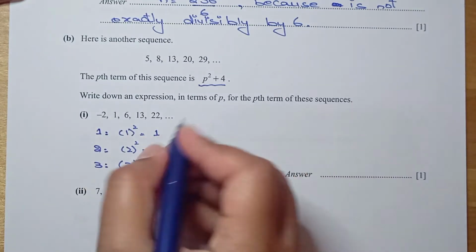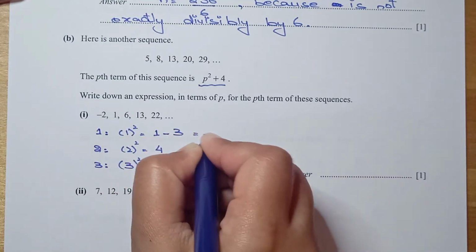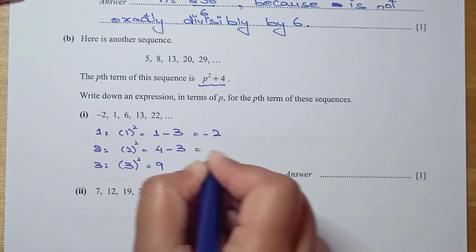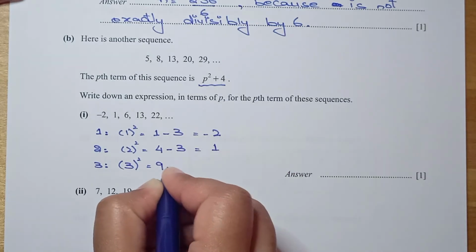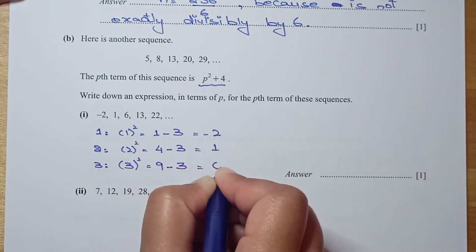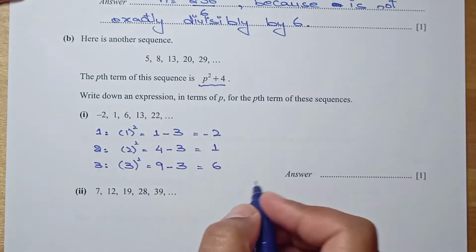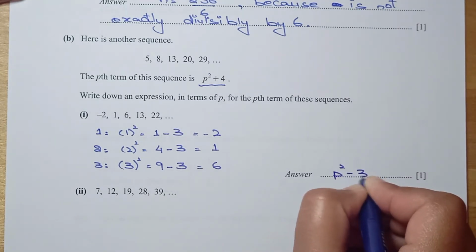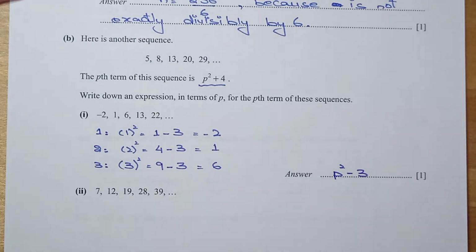So how can we get -2? By subtracting 3 we will get -2. From 4, if we subtract 3 we will get 1, that is the second term. From 9 subtract 3 we will get 6, that is the third term. So the pth term formula is p square minus 3, because we are subtracting 3 each time.